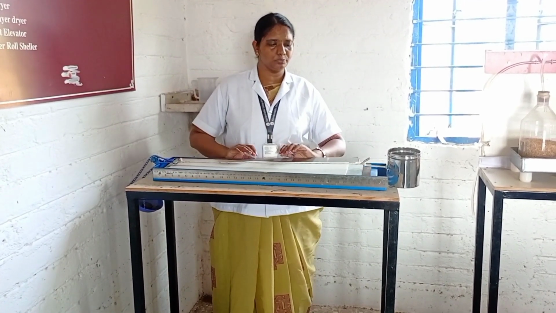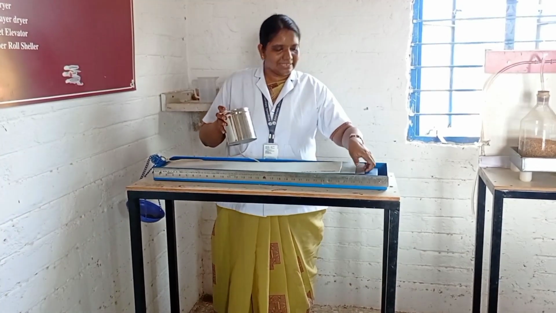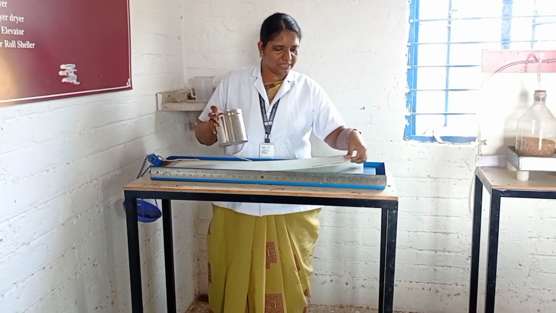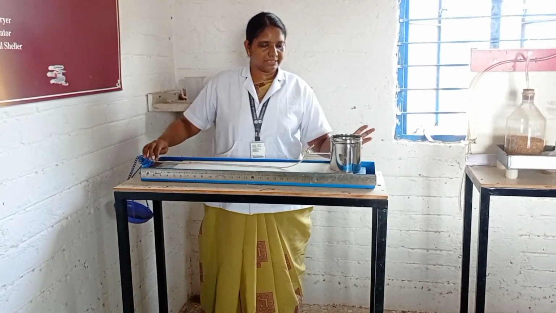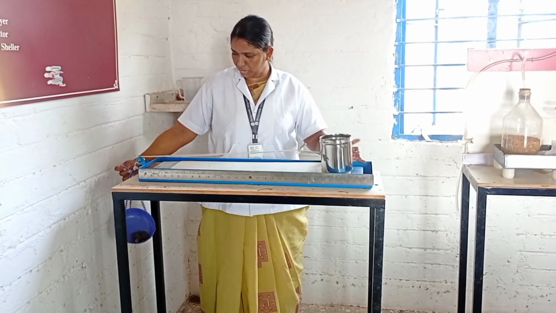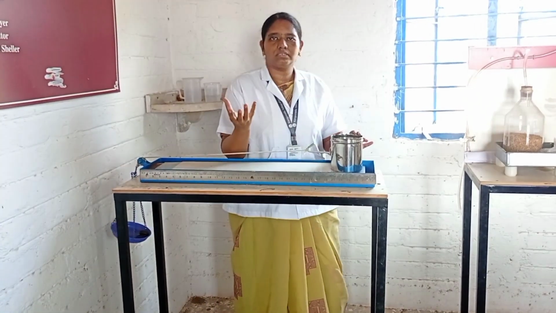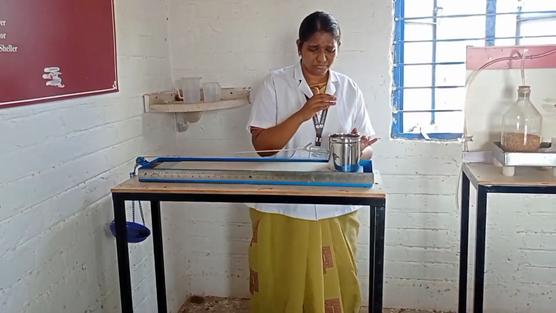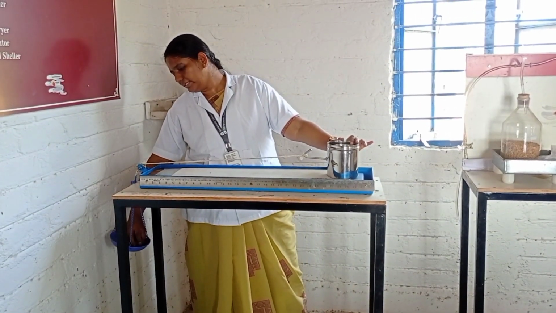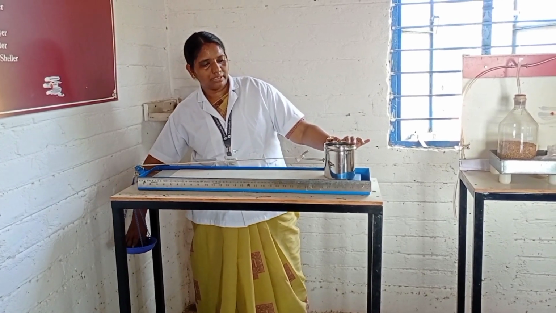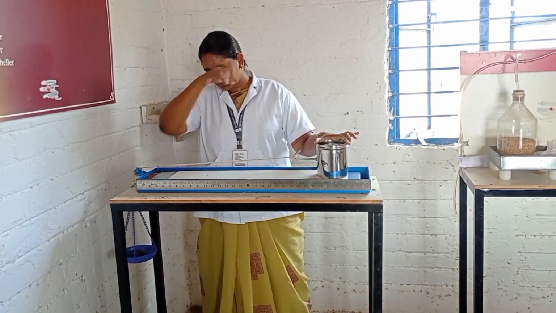For first, we have to place the plates in a proper manner. Then we have to place this container here, like I am showing now. Then first weigh the sample and then fill the sample here. After adding weight here, it is going to start getting dragged by the force which is added here.